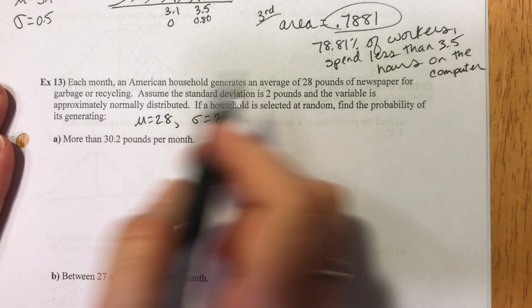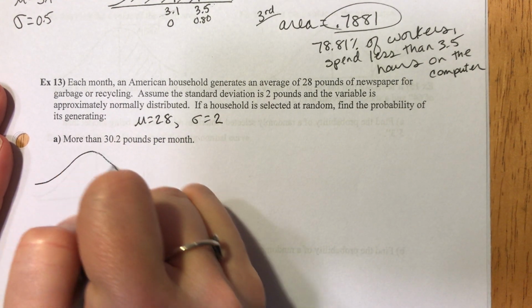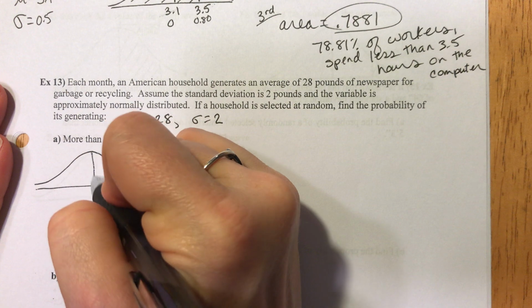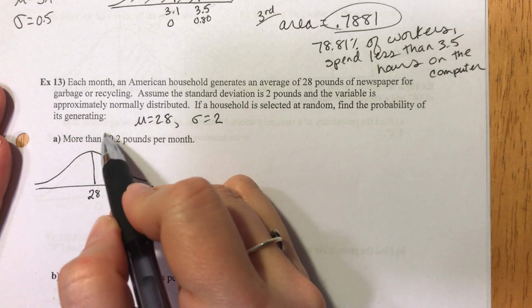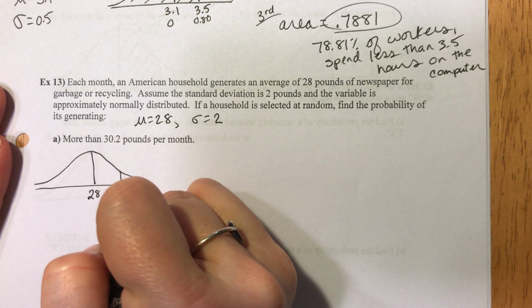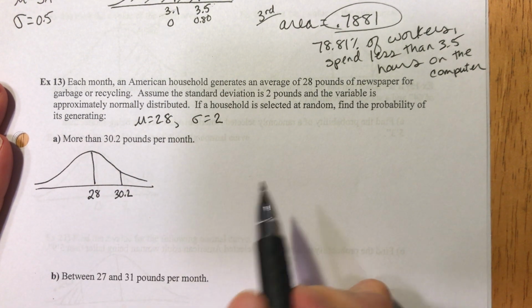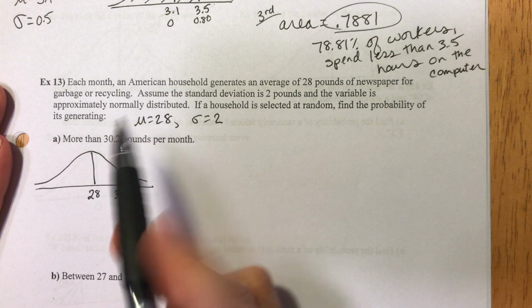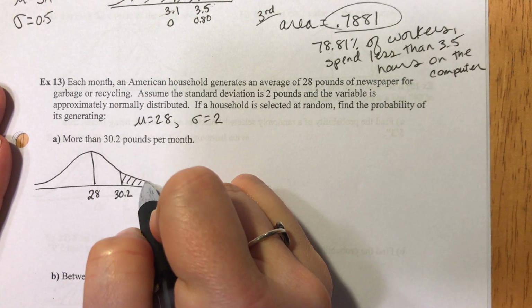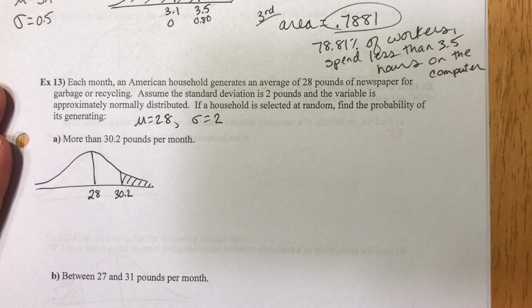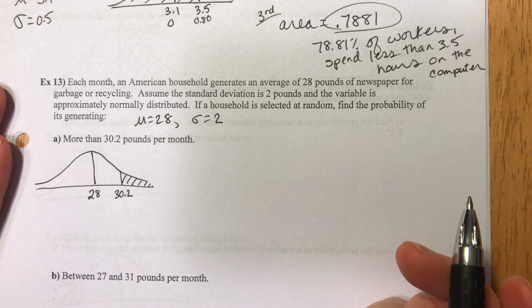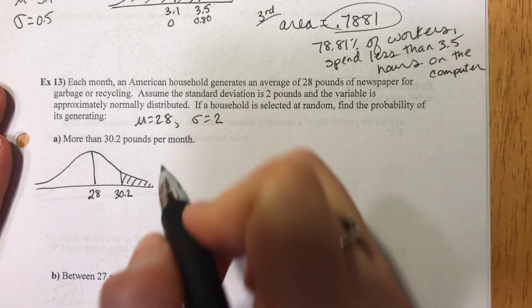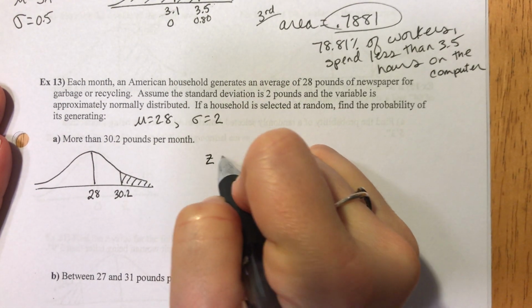Okay, so as we draw our curve, we know that what is going to go in the middle? A mean of 28. And 30.2 is located to the right of that. Think about where you're going to shade. More than 30.2 means you're going to shade here. Okay, so if we're shading to the right of this, more than 30.2, now what we're going to do is we're going to do our z-score.